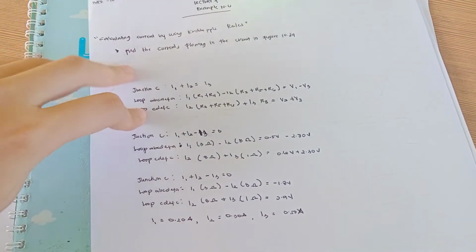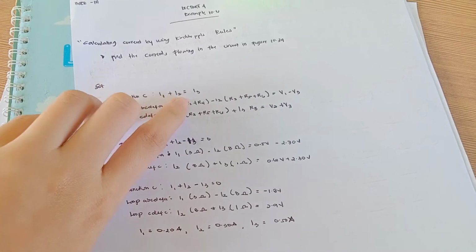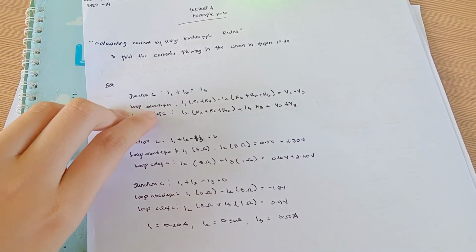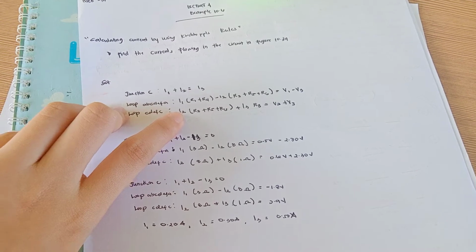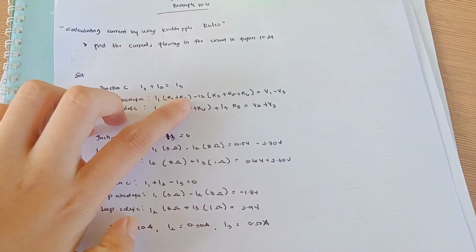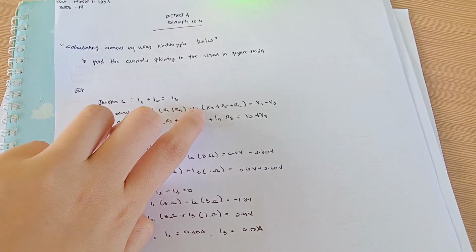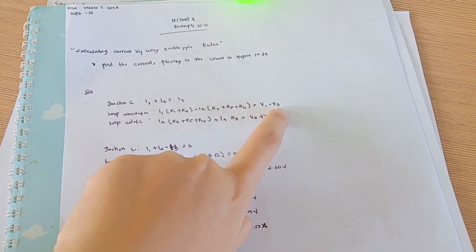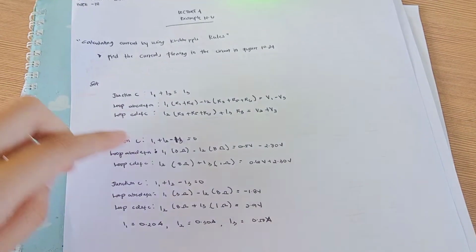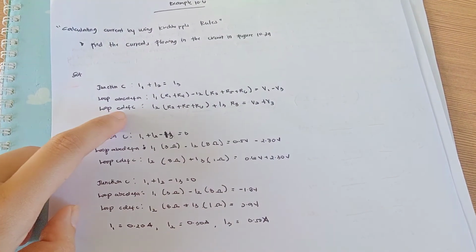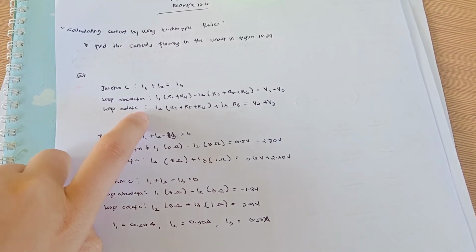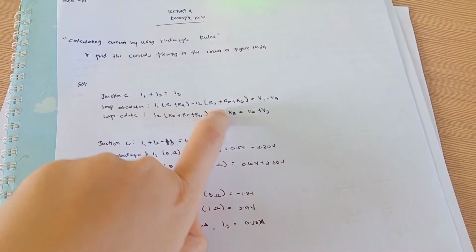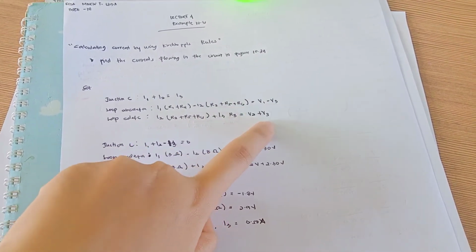Junction C: I1 plus I2 equals I3. Loop A, B, C, D, E, F, A: I1(R1 plus R4) minus I2(R2 plus R5 plus R6) equals V1 minus V3. Loop C, D, E, F, C: I2(R2 plus R5 plus R6) plus I3 R3 equals V2 plus V3.